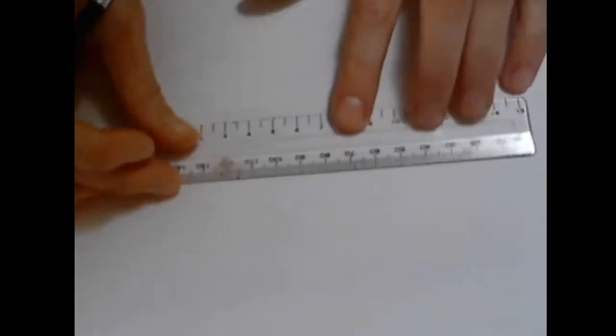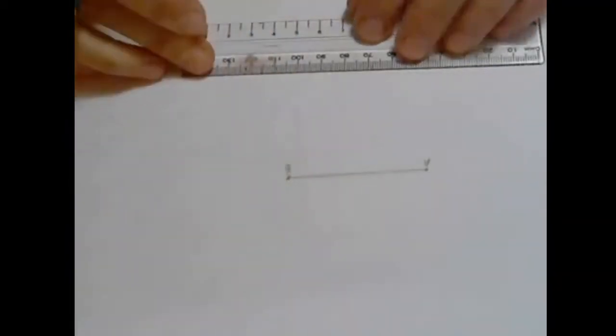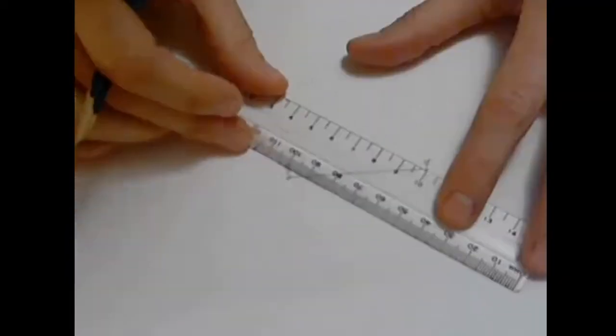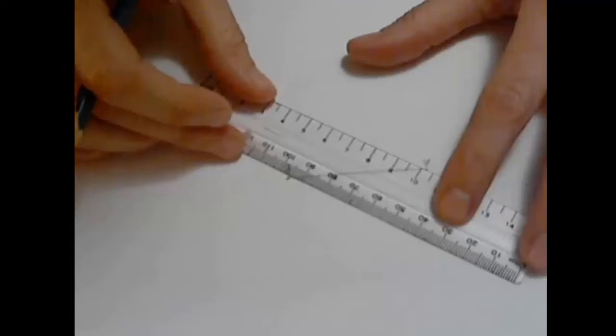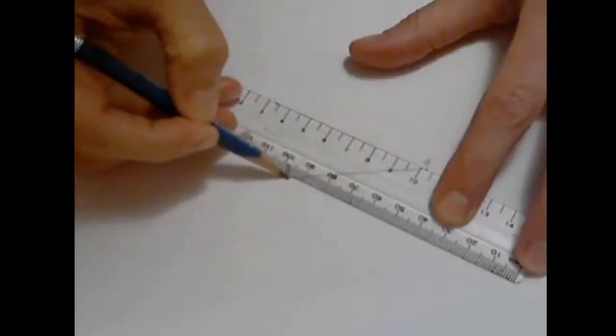The third way is to use just a ruler. We draw our line segment again, A and B. This time you take your ruler and put it in between the 2 points so that point A is laying on one side of the ruler and point B is laying on the other side.